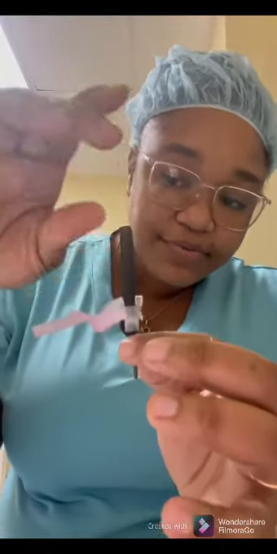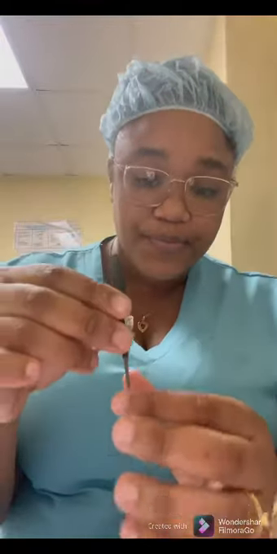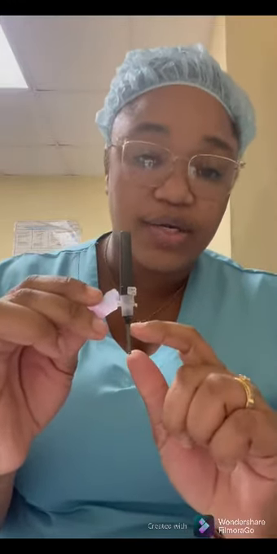At the bottom here, we have the rubber sleeve, and this has a needle under it. This is what you attach the rubber sleeve and the threaded hub. This is what you attach this multi-sample needle to the tube holder.